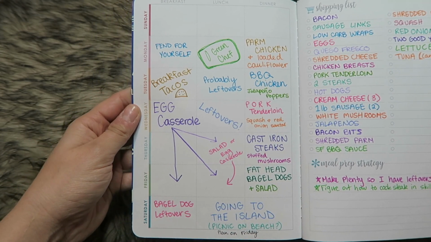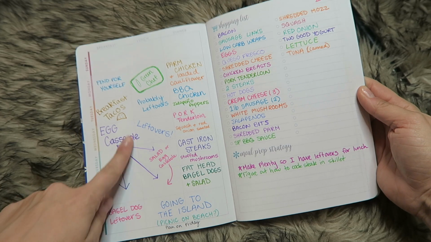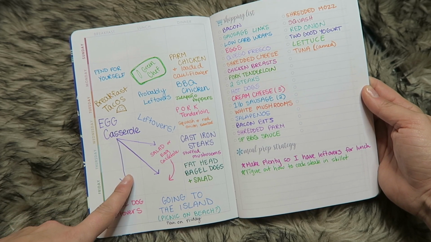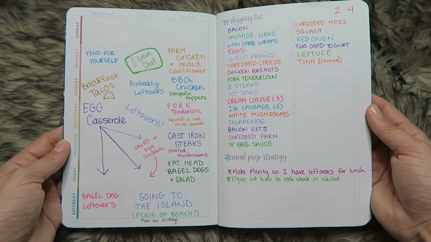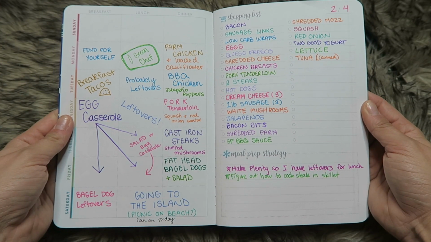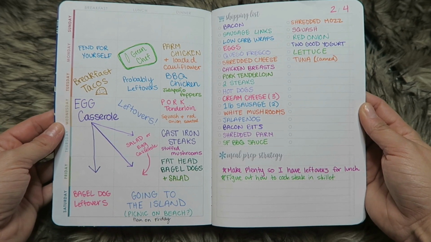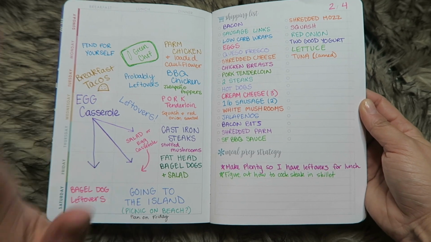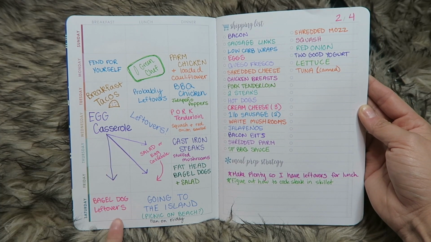So here on this left side are my meals for the week. I used my list of food ideas that I have in my phone and just planned out all of my meals for the week. I honestly love planning out my meals for the week, and then doing it in all the fun colored markers just makes it so much better for me. It's like a fun thing that I get to do. So let's talk about my meals. First thing we are going to talk about is breakfast.